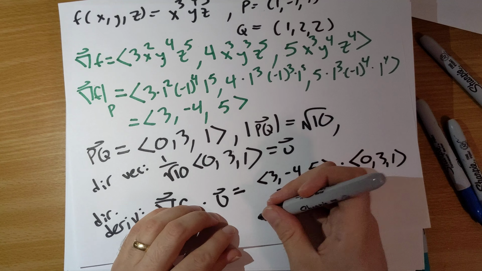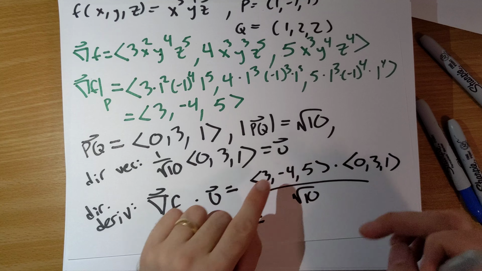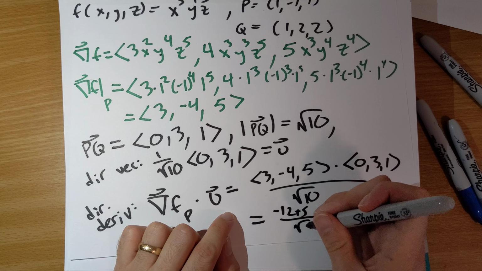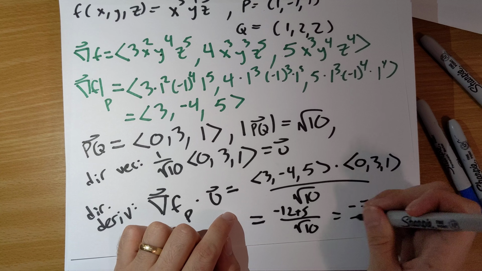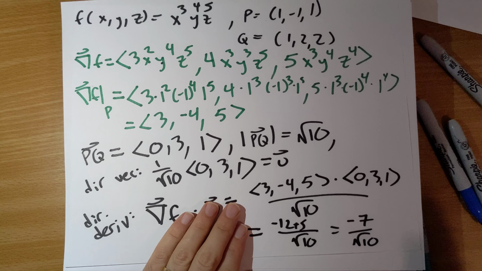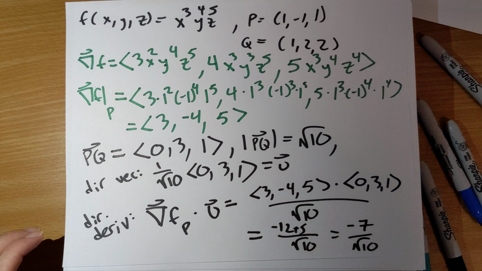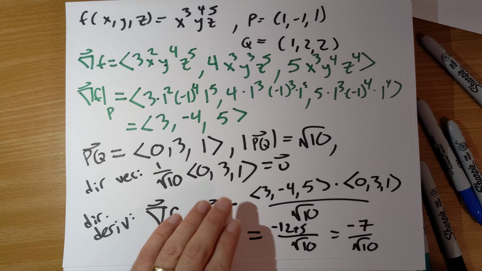And this will simplify down as 0 minus 12 plus 5 over square root 10. So negative 7 over square root 10. So a relatively straightforward calculation here to compute this directional derivative.